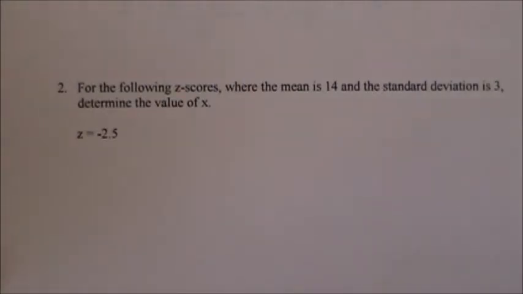Not only can we use the formula to find a z value, we can also use it to find other values, such as the mean, the standard deviation, or the x value. For this example, it says, for the following z-scores where the mean is 14 and the standard deviation is 3, determine the value of x.